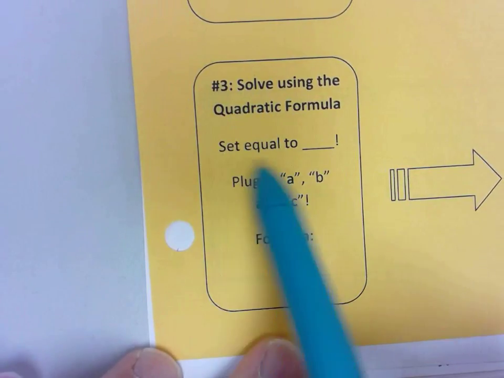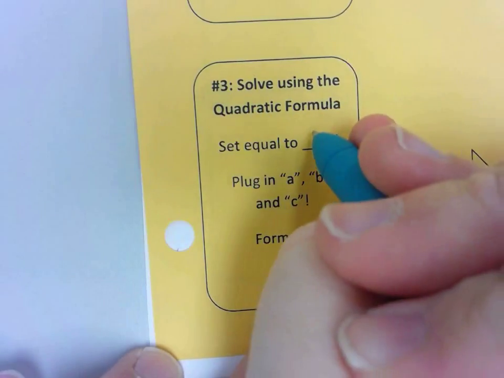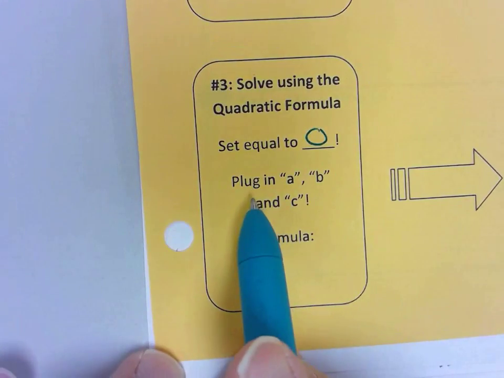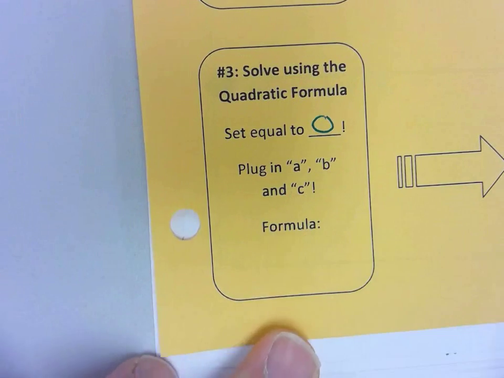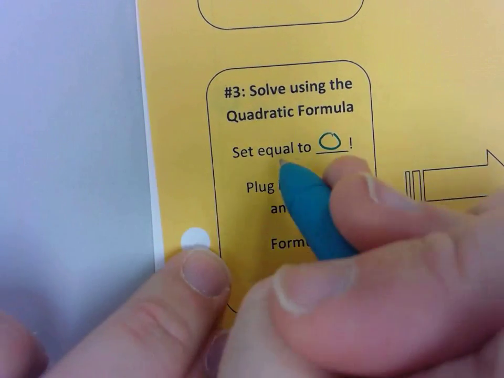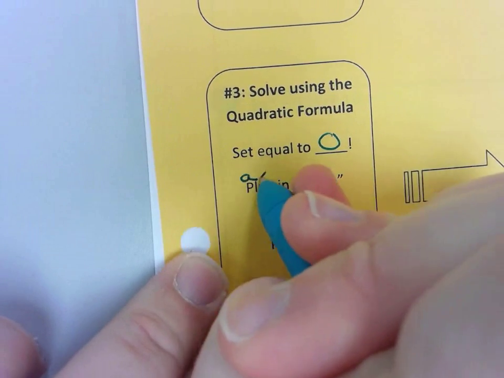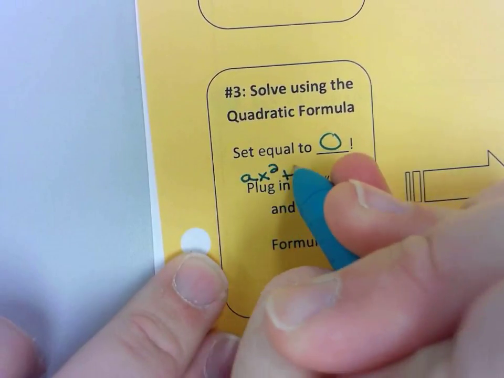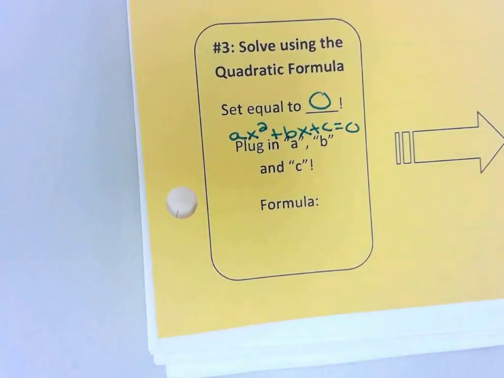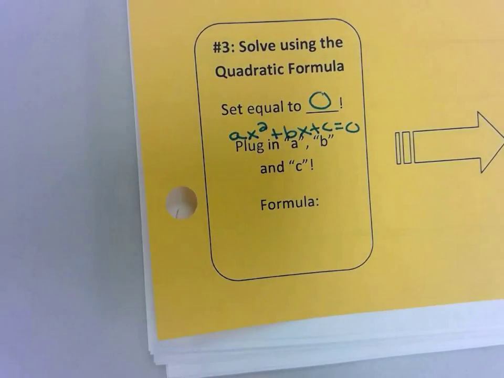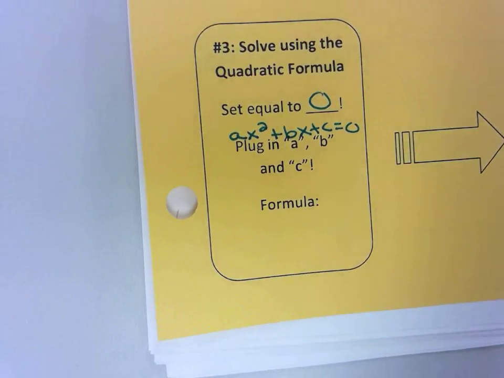Solve using quadratic formula. Set it equal to what? 0. I need to plug in my a value, the b value, and the c value. I'll go ahead and write this right here for you, if you want to put the standard form there: ax squared plus bx plus c equals 0. So that's how you tell using the standard form. A is the number in front of x squared. B is the number in front of x. C is the constant. From what I'm seeing, you guys are good with finding A, B, and C.